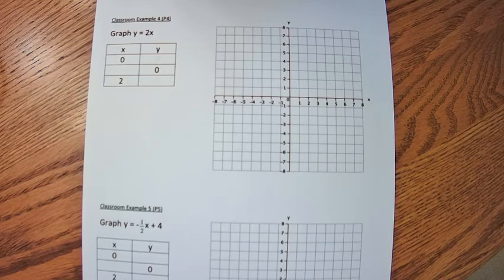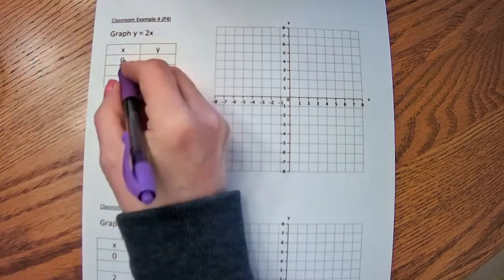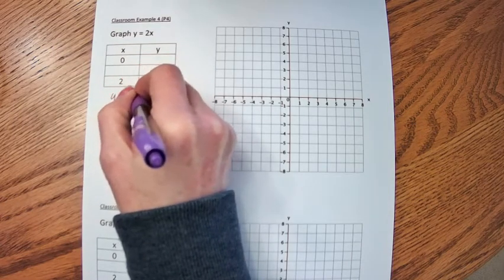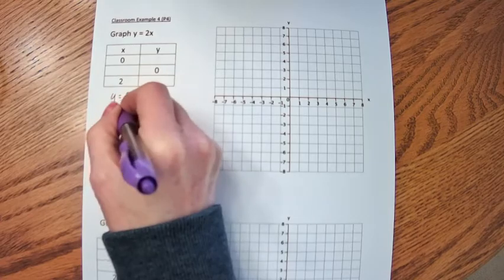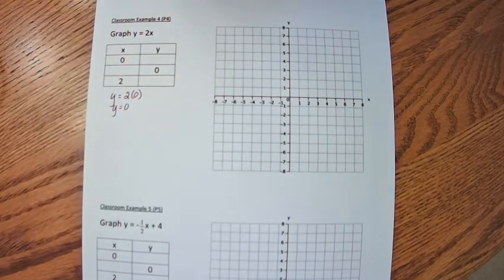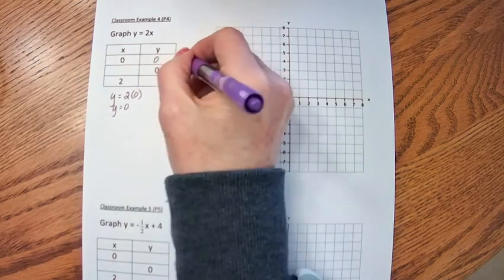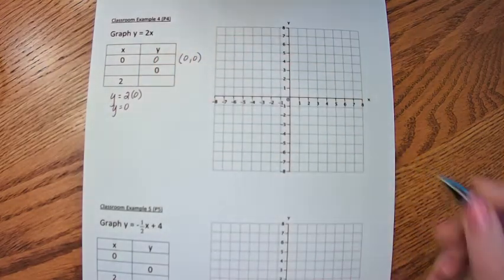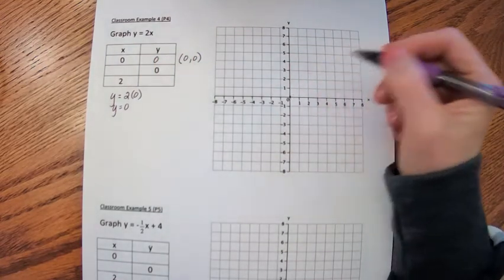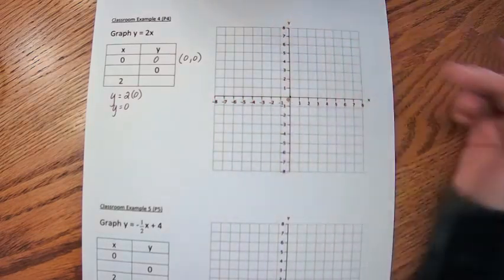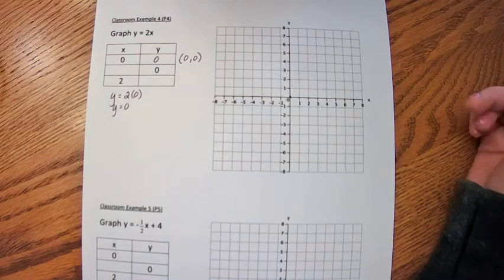So we're going to continue in section 3.2 with graphing these linear equations. Here we want to find the y value when x is 0. When x is 0, y would be 0. All right, that's the origin. X is 0, y is 0. That's right at the intersection of the x-axis and the y-axis.